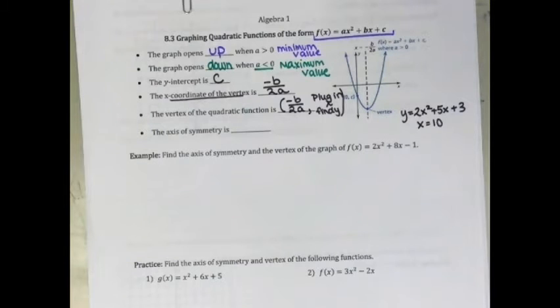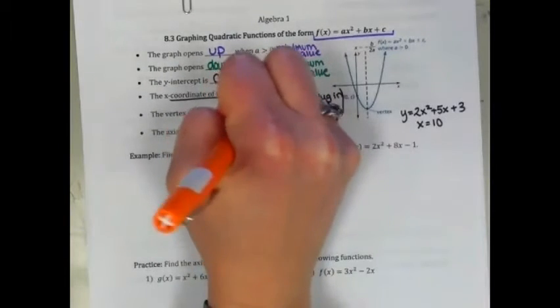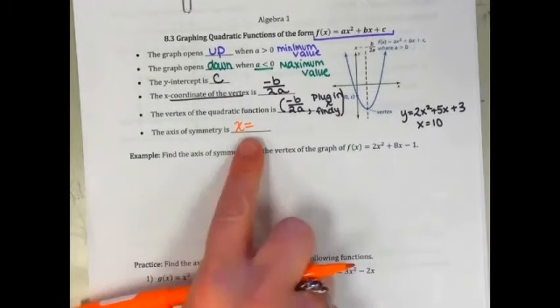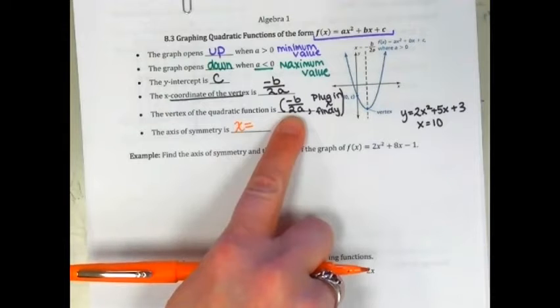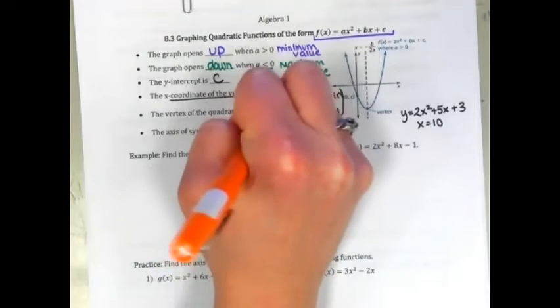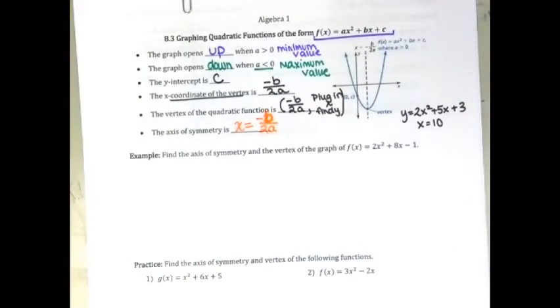And then again, what do we know about our axis of symmetry? It's always x equals what? So is x equals the x-coordinate of my vertex, right? What's the x-coordinate of my vertex? Negative b over 2a. I'm getting ahead of myself. Negative b over 2a. Make sure you guys are writing these down because these are formulas. So you're going to have to use them when it comes to your test or quiz.